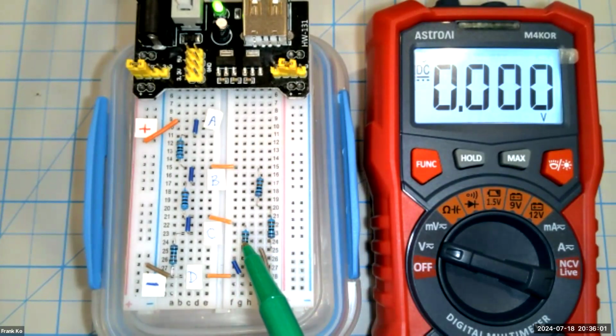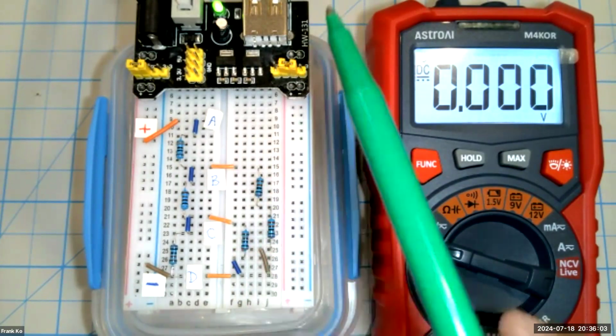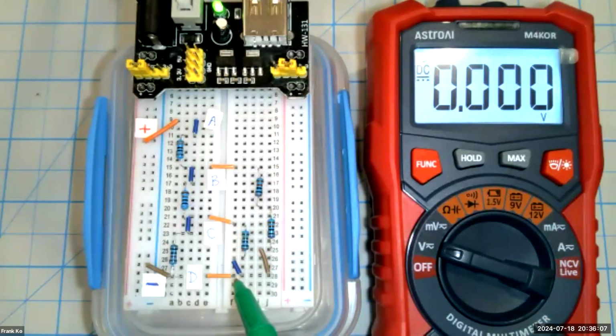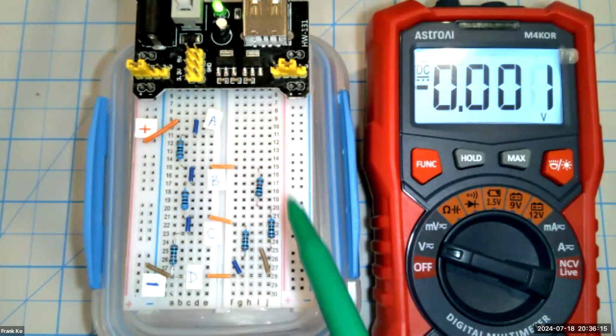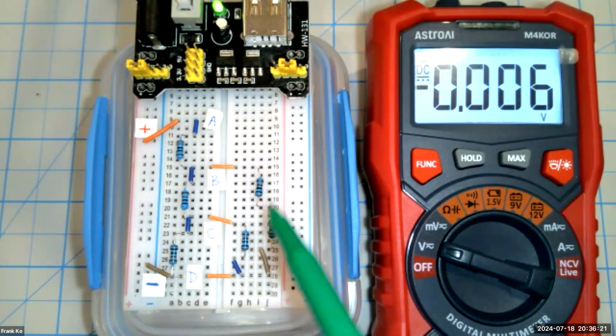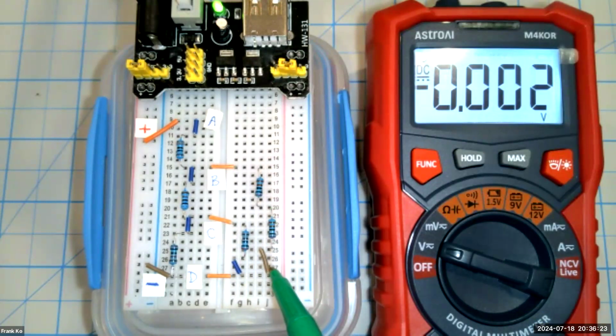This guy is a 2K ohm resistor. So with 2 volts at point C, 2K ohms, I should be able to have my 1 milliamp. So we should be able to test 1 milliamp through here, which was our original circuit requirement. We should be able to test 1 milliamp through this jumper, which was one of our original circuit requirements. So 4 volts, 1 milliamp.